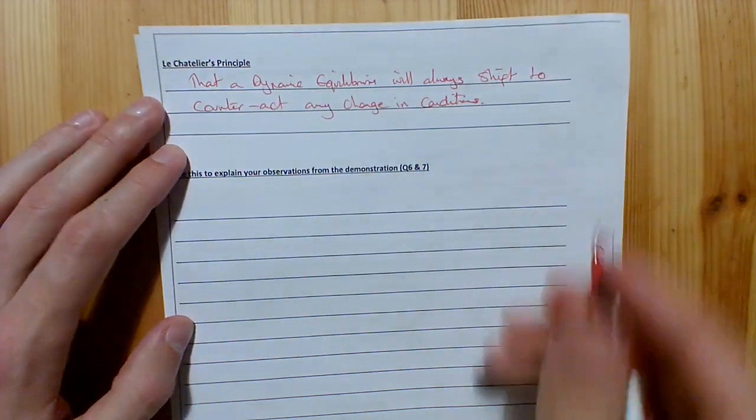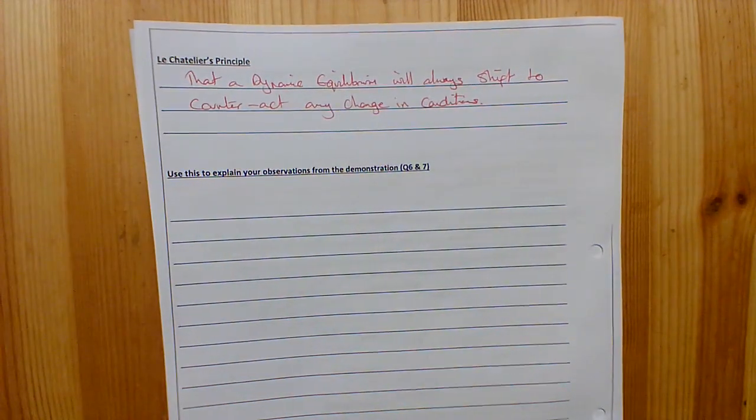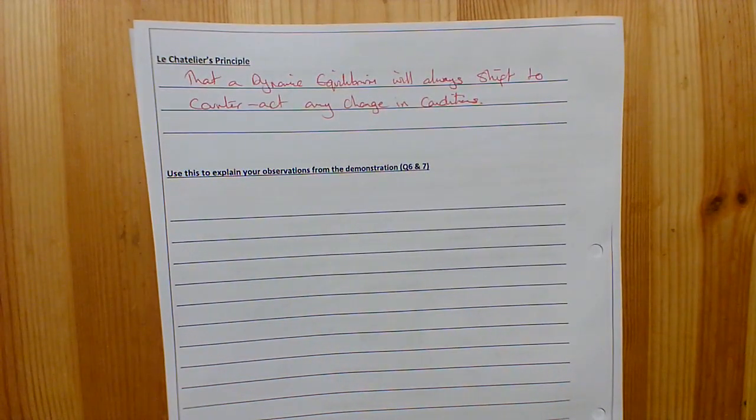So as long as you remember that the dynamic equilibrium does not want to change, it will always do the opposite of what you've done.